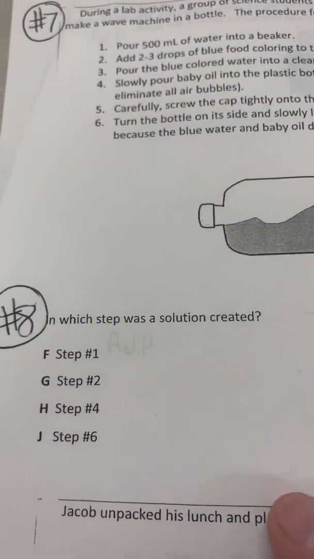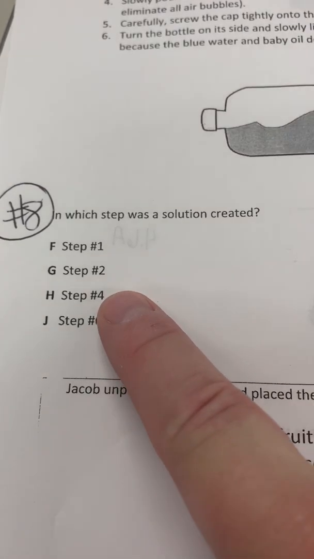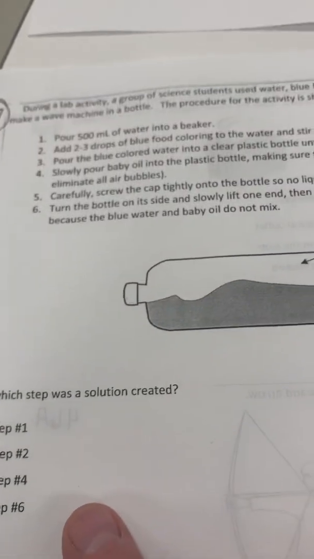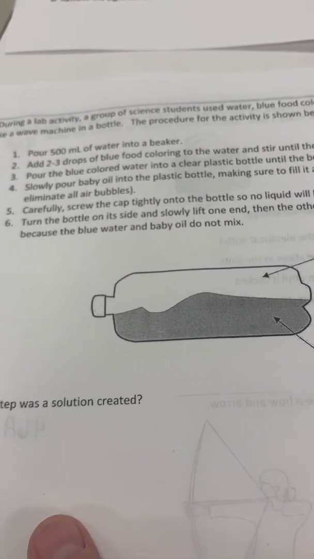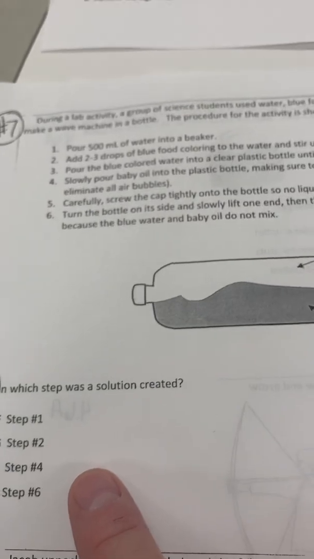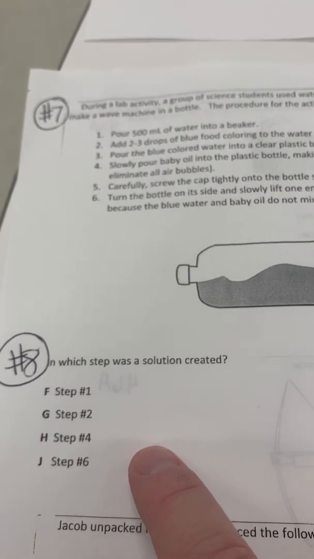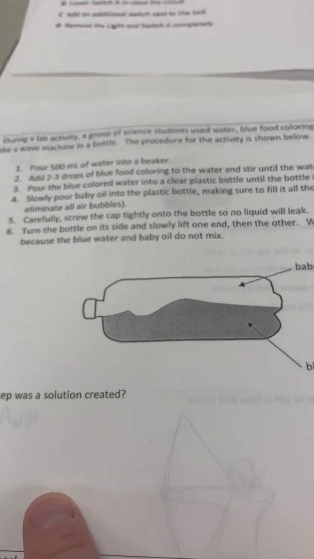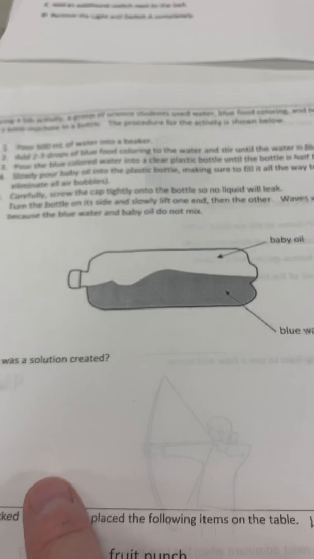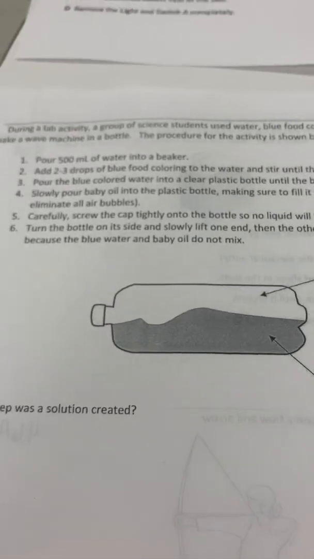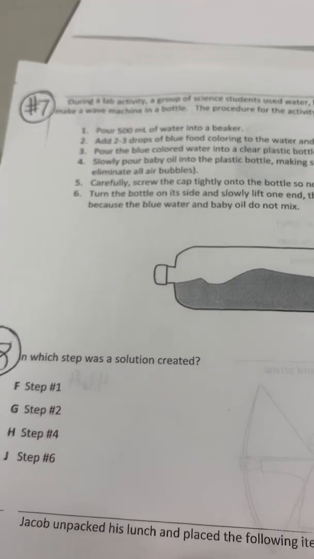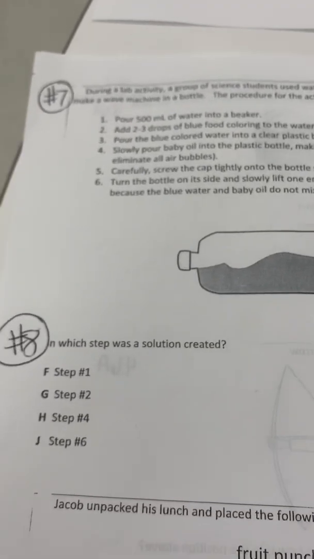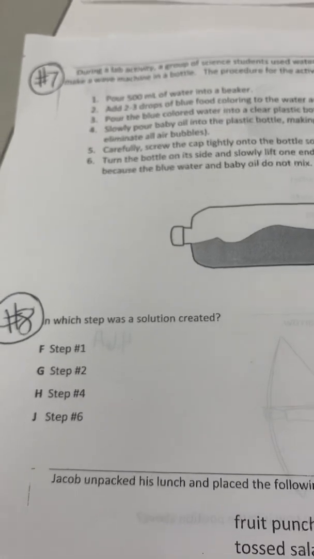In which step was the solution created? Okay, was it step 1, the solution created? Step 2? Step 4? Or step 6? Okay, you might want to go back and listen to those again and see when the solution was created.